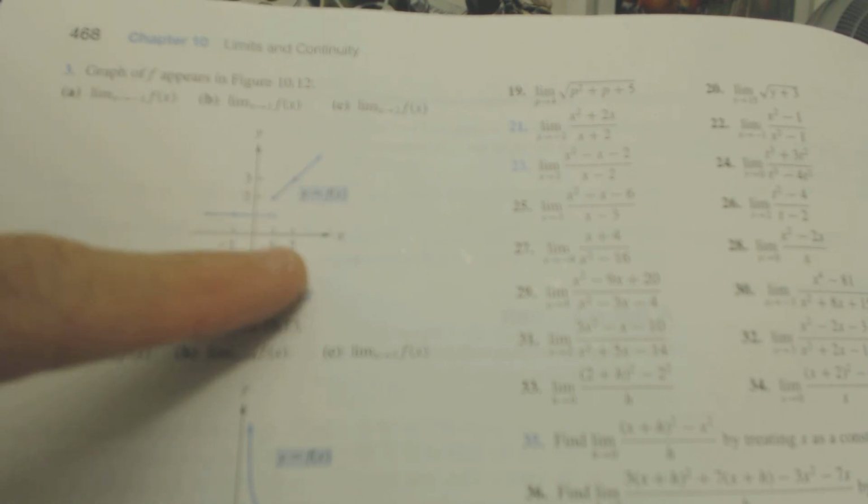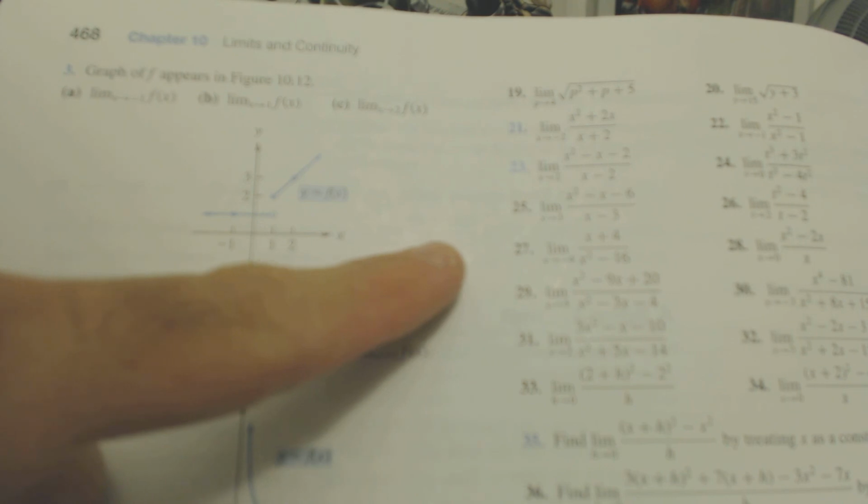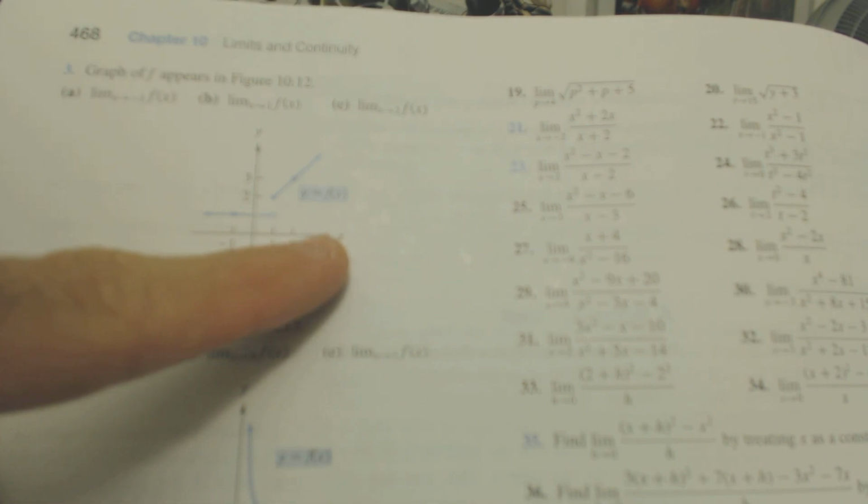In part C, okay, so the limit as x approaches 2 of f of x. So from the left-hand side, as x approaches 2, we see that f of x is going towards 3. And from the right-hand side, as x approaches 2, we see that f of x is approaching 3 as well. And so we can say that the limit does exist and that we can estimate it to be 3. Alrighty.